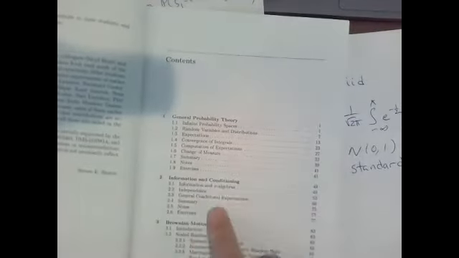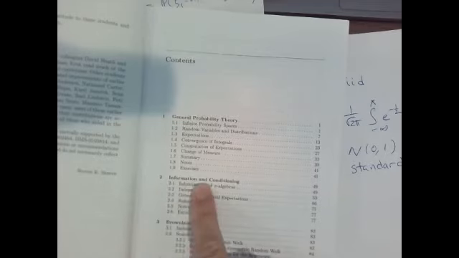We're going to be looking at these first two sections, in particular this thing called information and conditioning. This is really about how one models the flow of information.